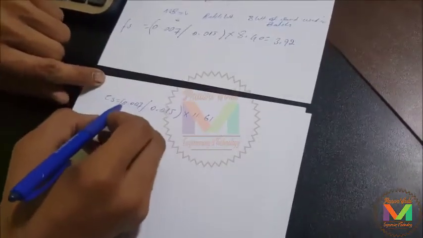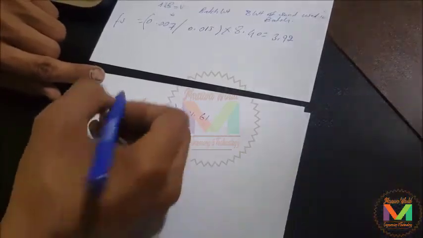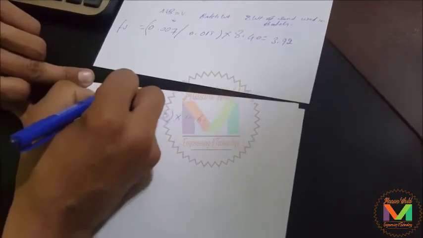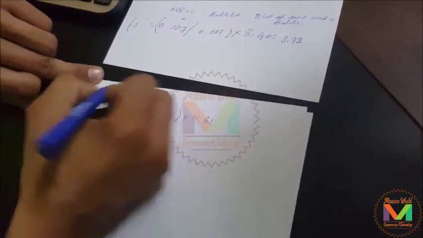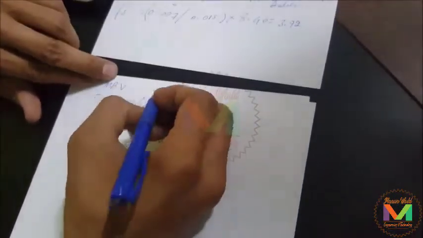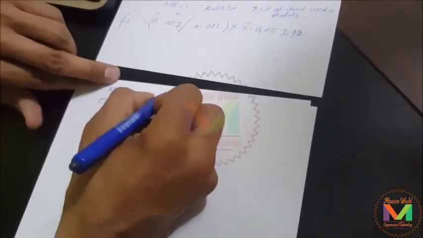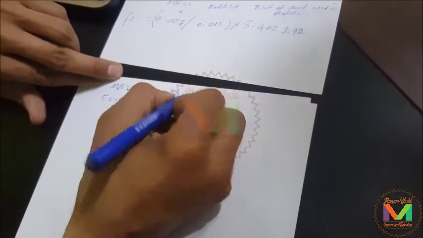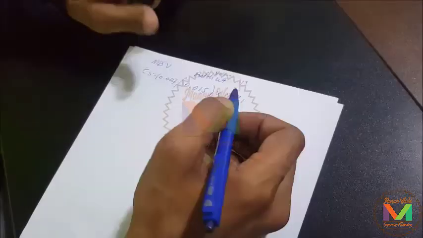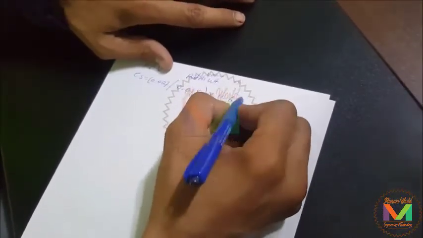Let me explain a little bit: 0.007 is the measuring bowl volume, MBV, and 0.015 is the batch weight. And 11.61 is the 13 mm aggregate used in our trial.